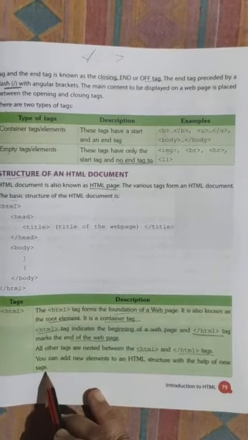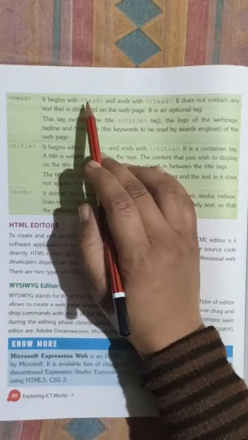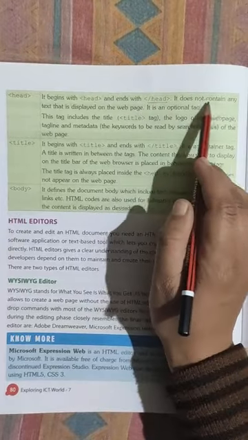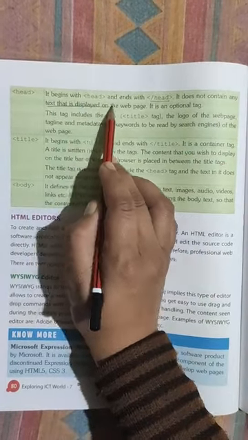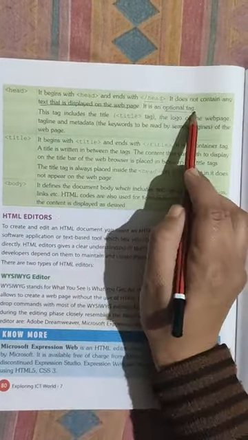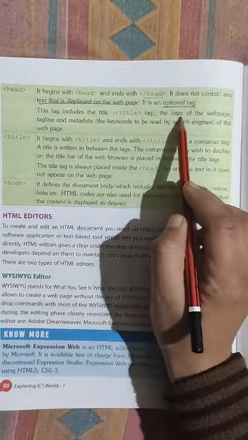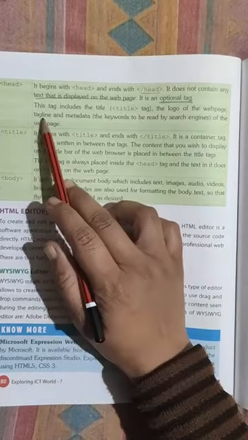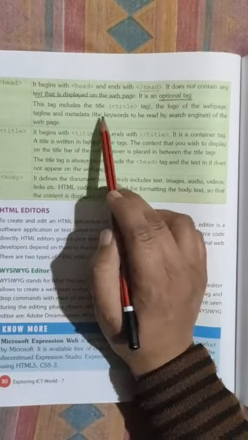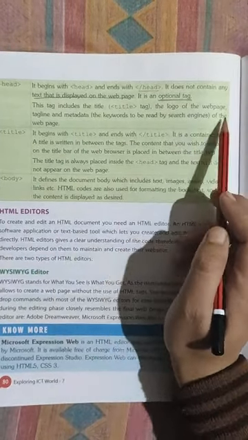Now the head tag. It begins the head and ends the head. It does not contain any text that is displayed on the web page. It is an optional tag. This tag includes the title tag, logo of the web page, taglines and metadata, and the keywords to be read by search engines.